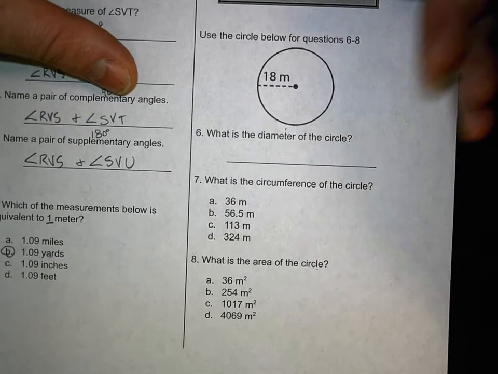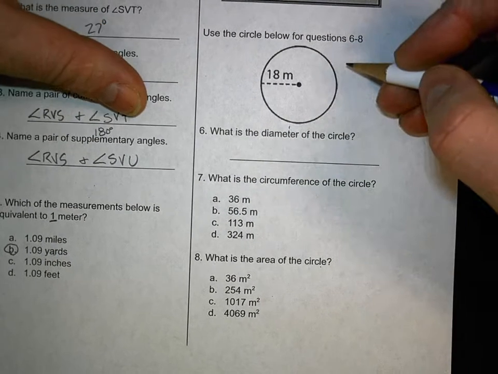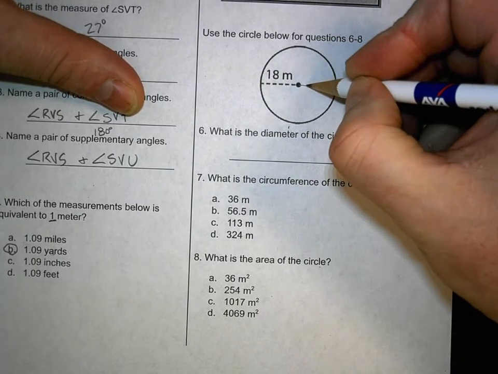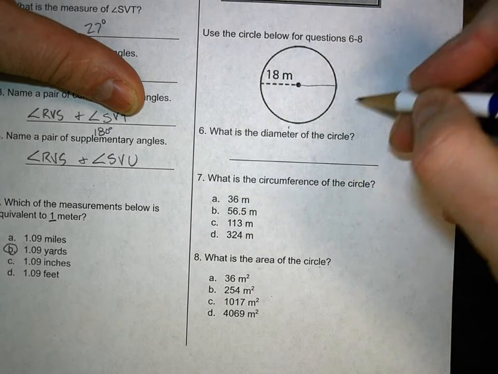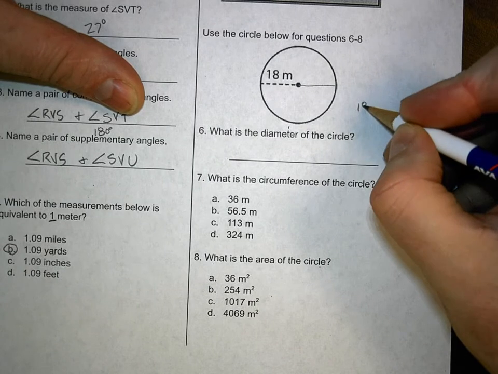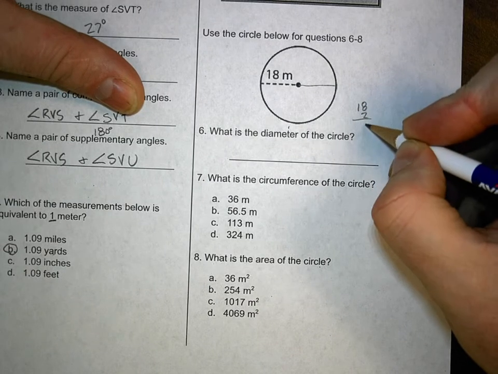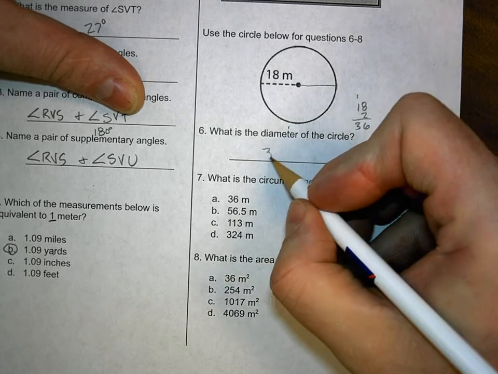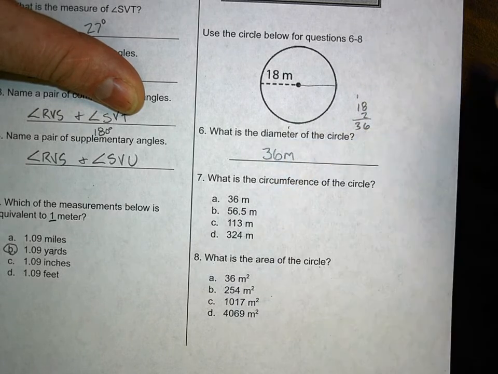So let's use the circle below for questions 6 through 8. What is the diameter of the circle? Well, radius is 1/2 a diameter, so a diameter would go all the way across, which would be 18 times 2. 18 times 2 is 36. So the diameter is 36. Don't forget your measurement, meters.